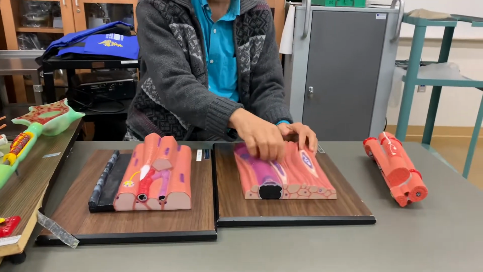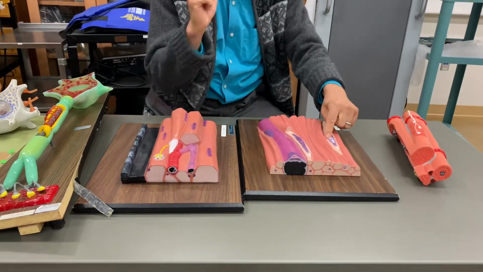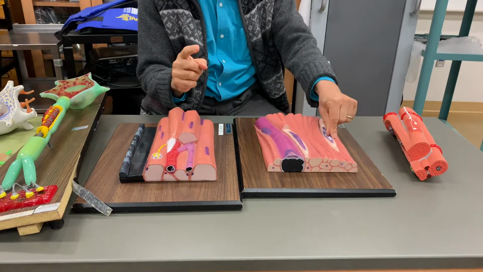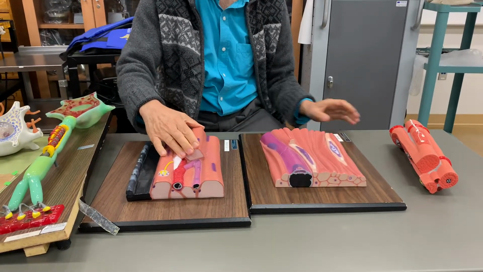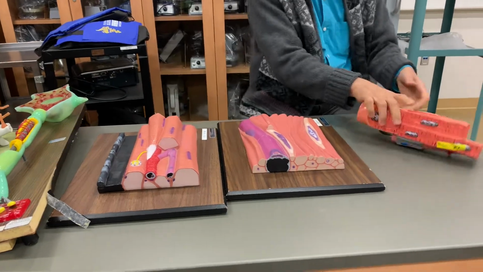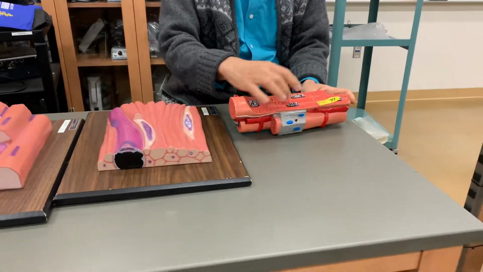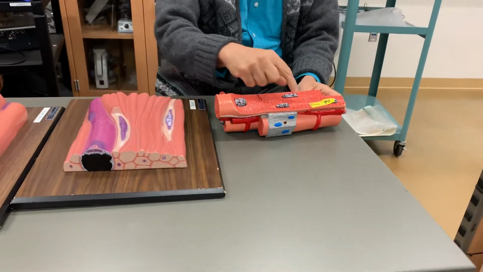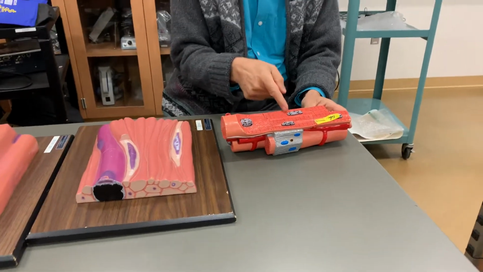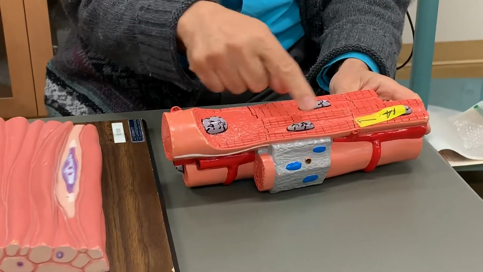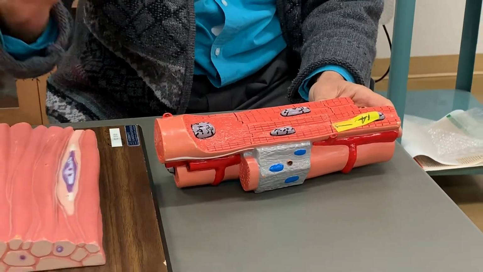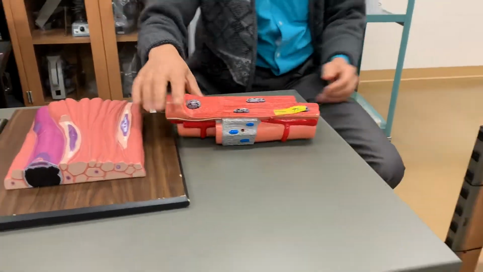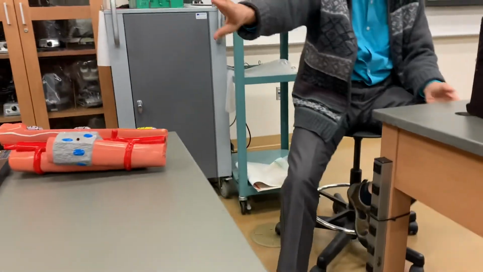Smooth muscle, no striation. And the nucleus, one nucleus per cell in the middle of the cell. Here, one cell has many nuclei on the periphery. Cardiac muscle, okay? Intercalated disc, of course, there is striation. They have nuclei in the middle of the cell. The cells, some of them are branched, some of them are straight. Cardiac muscle.